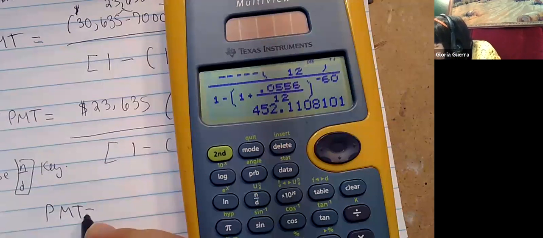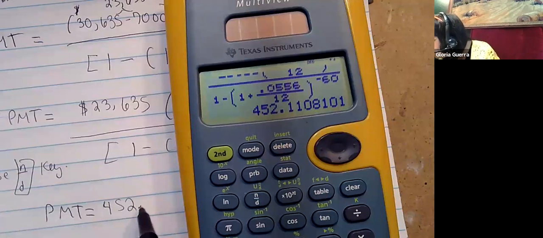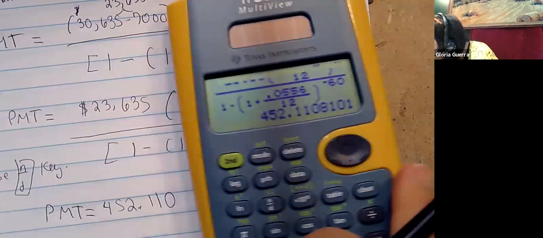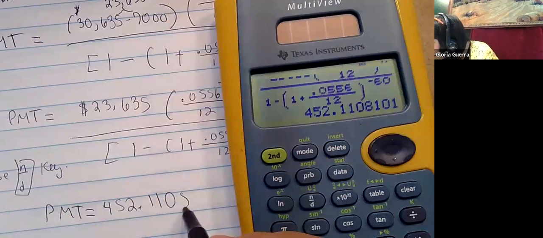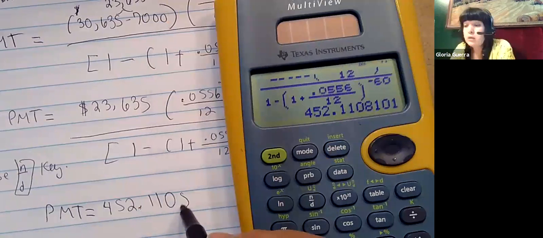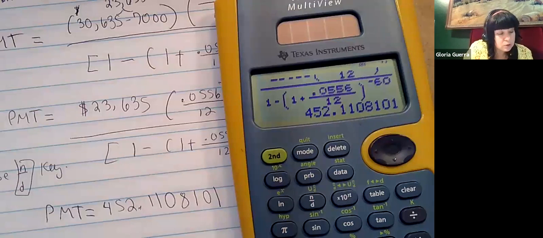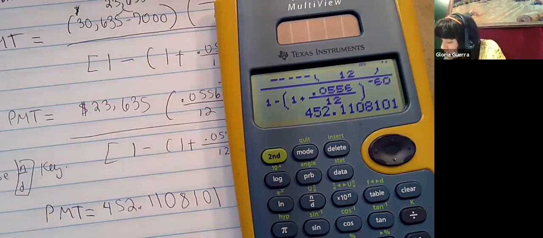So PMT equals 452.1108101. And let's see, what are we rounding this to? To the nearest cent. Okay, so tenths, hundredths. Is this 5 or more?